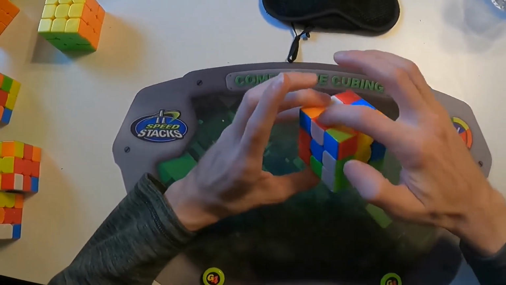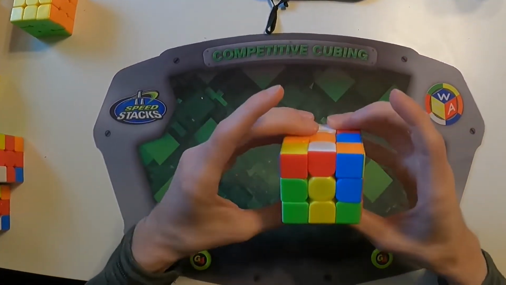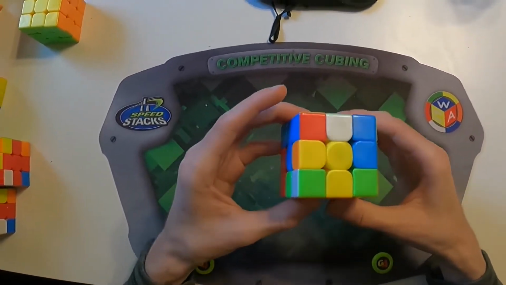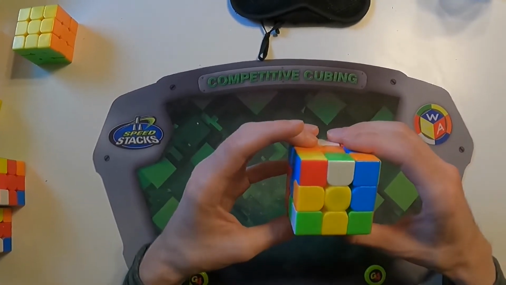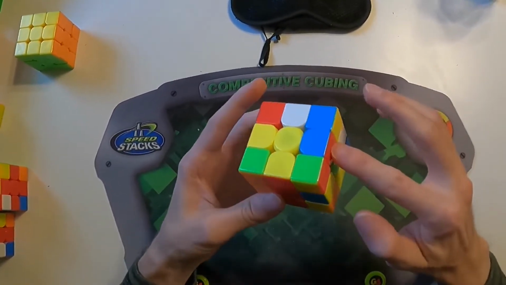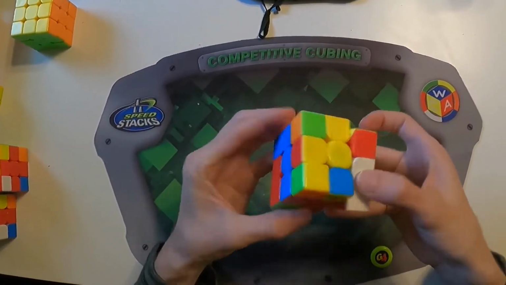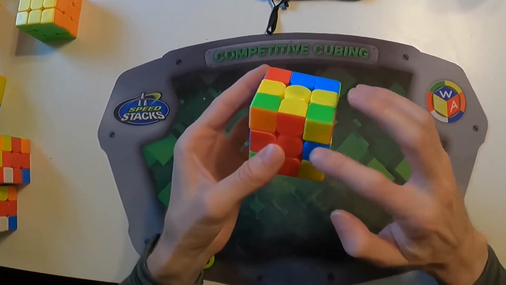So buffer to here, buffer to here. That's going to pseudo solve the buffer to UL, here to here. Then we go here to here, and then here to here.